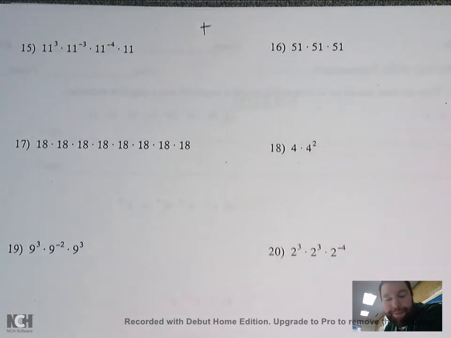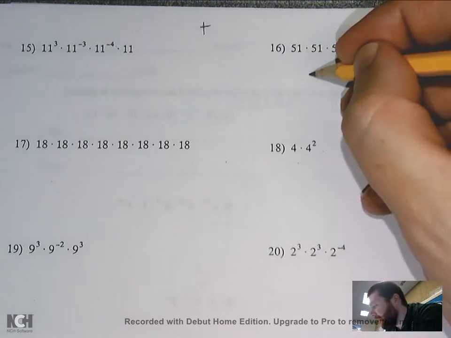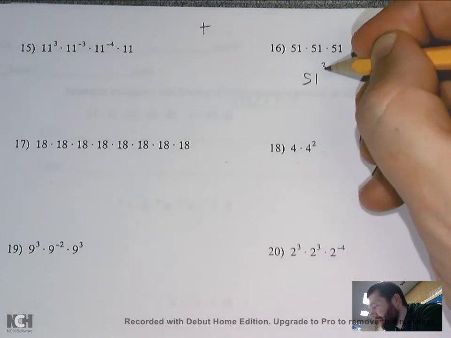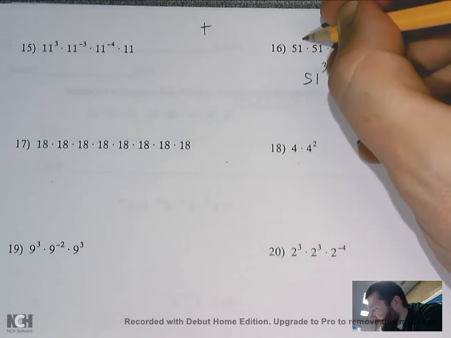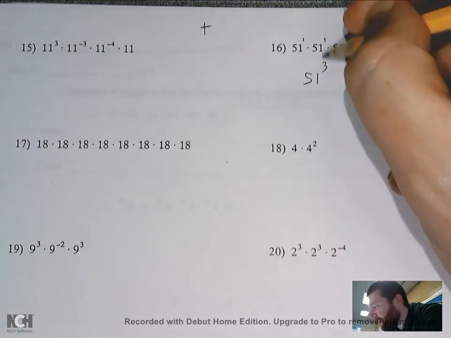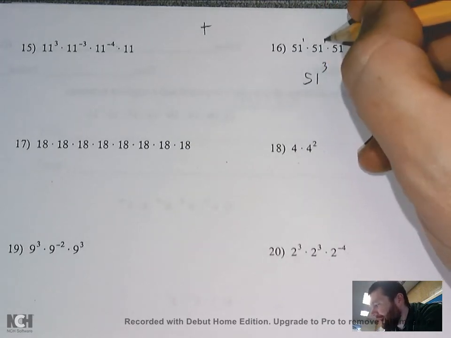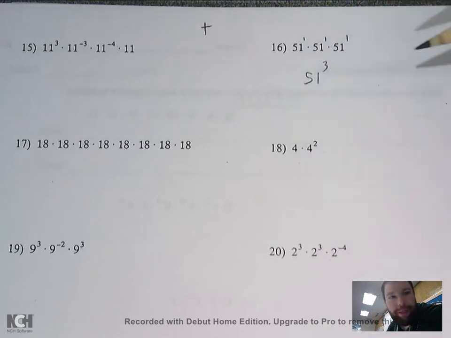Now, I could recognize what an exponent is and realize that's the same number multiplying by itself 3 times. It would be 51 to the third. Or I could use my quick rule and realize, hey, each of these has an exponent of 1. If they're multiplying together, I just add the exponents. 1 plus 1 plus 1 is 3.